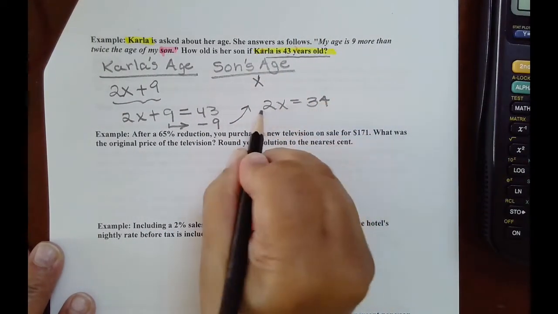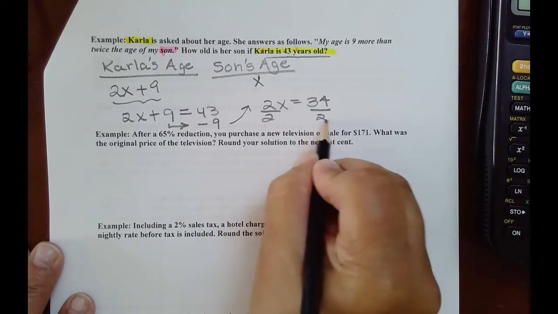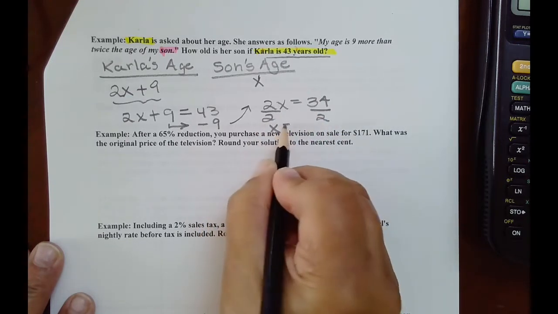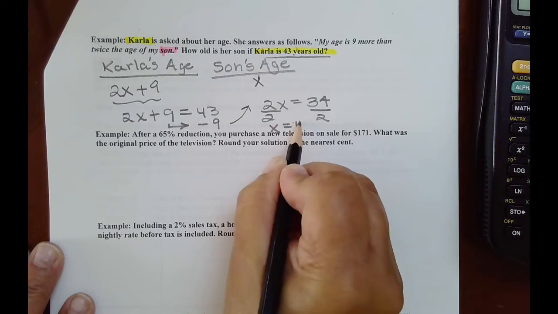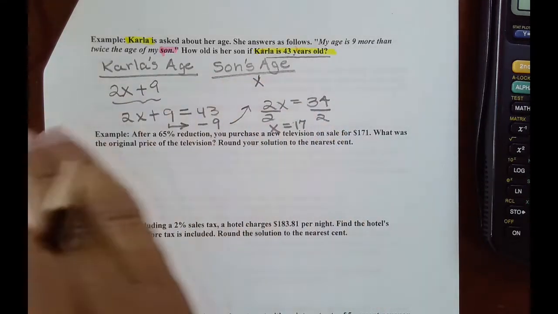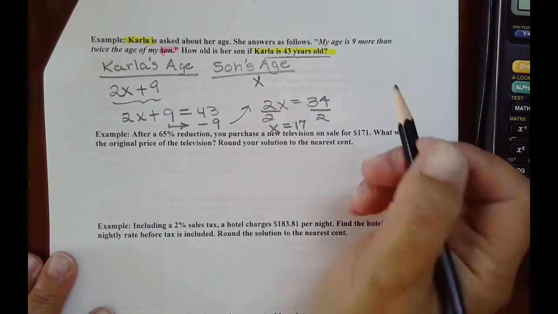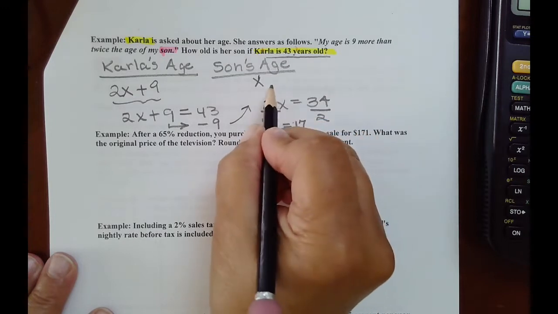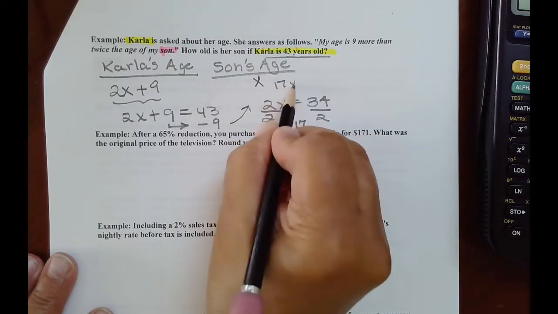And then divide each side by 2, and you get x is equal to 17. We now know what x is, and therefore we know both ages. Okay, so now again, as stated in the previous two examples, you must label for each unknown. So this means that her son's age is 17 years.